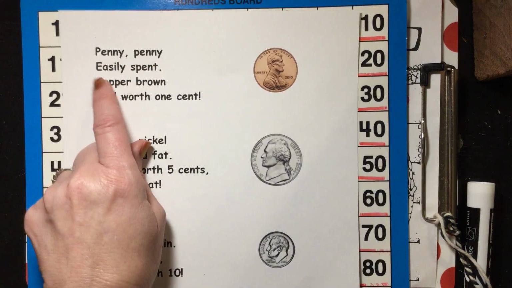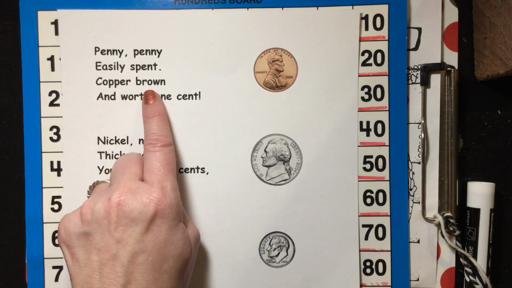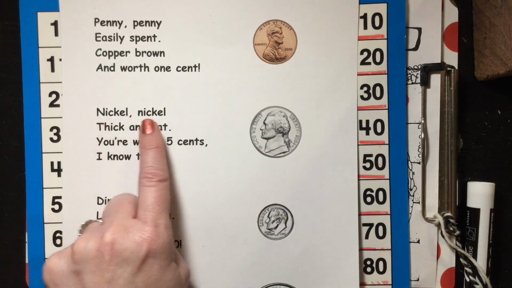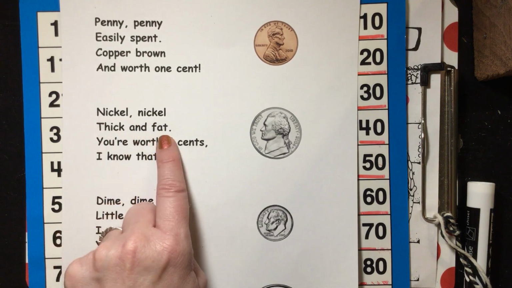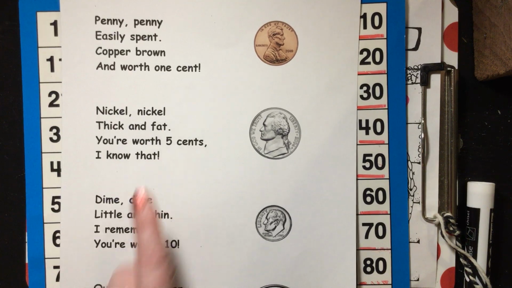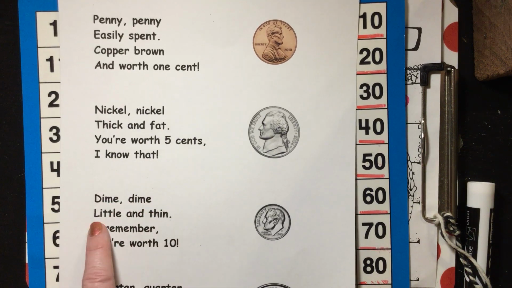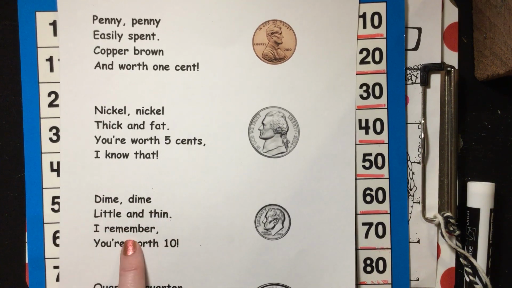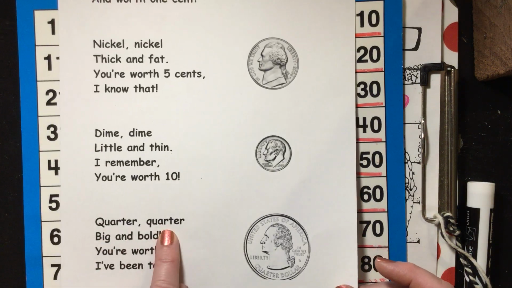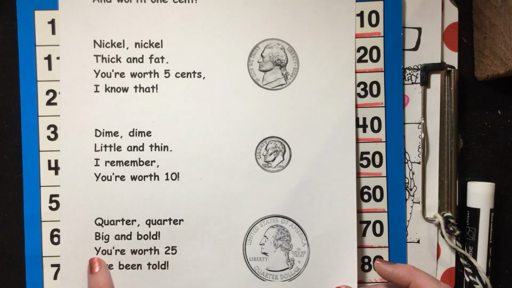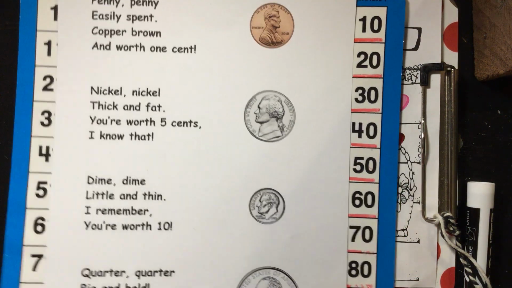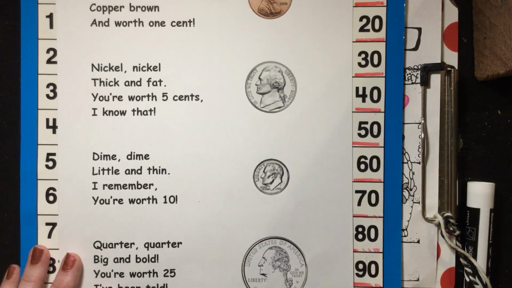Let's do our mini poems. Penny, penny, easily spent, copper, brown, and worth 1 cent. Nickel, nickel, thick and fat. You're worth 5 cents, I know that. Dime, dime, little and thin. I remember you're worth 10. Quarter, quarter, big and bold. You're worth 25, I've been told. There's your money coins. Keep practicing on your coins with money.